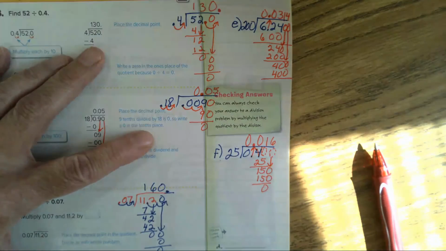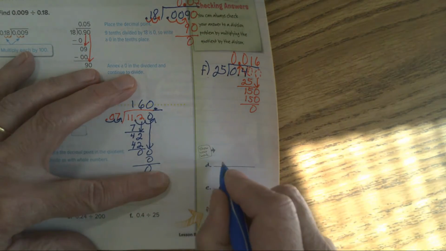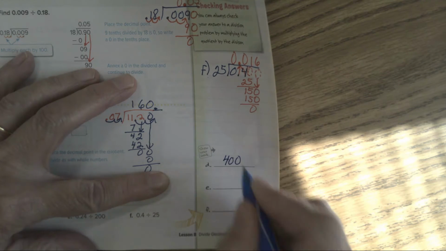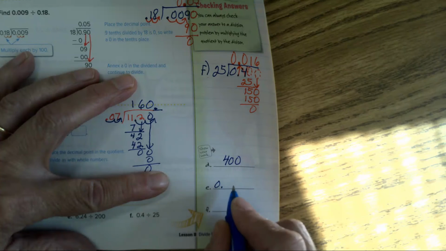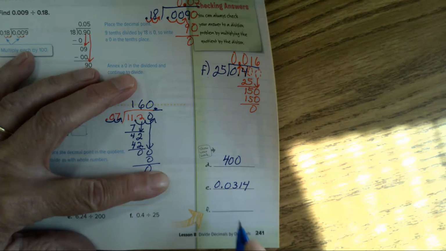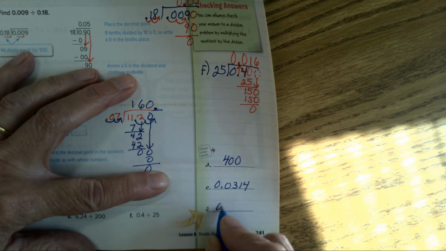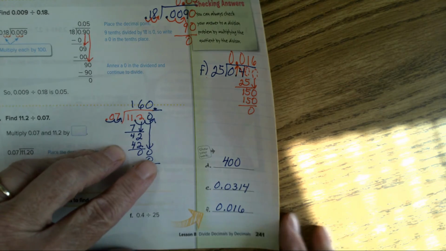So when we write our answers on the blank down here, and yes, you do need to show all of your division work. The answer to D, we had 400. E, 314 10 thousandths, and F, 16 thousandths. Now let's go to page 242.